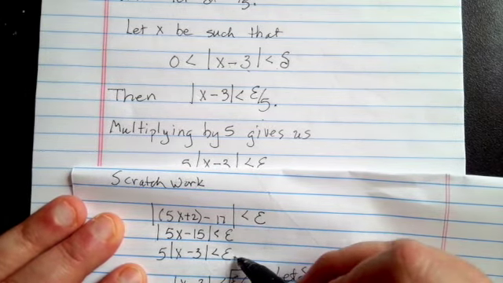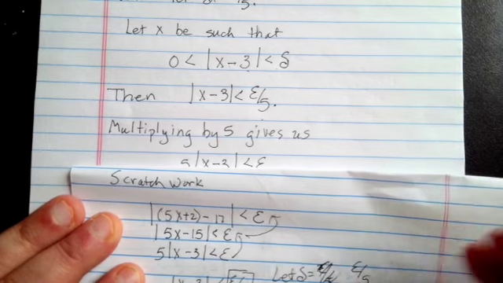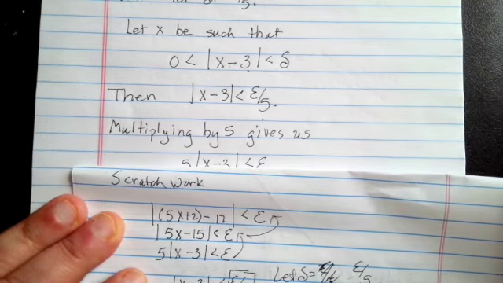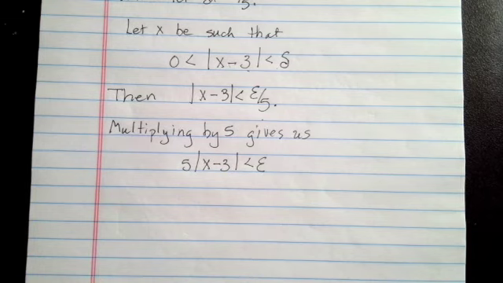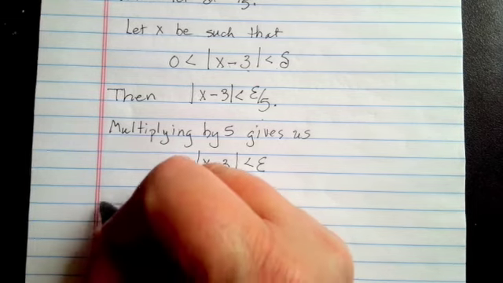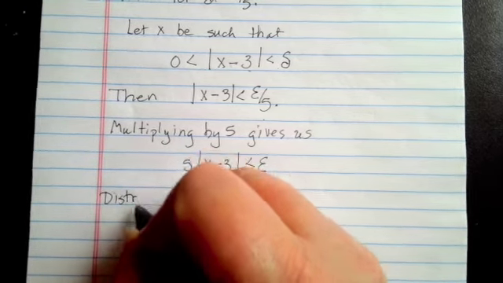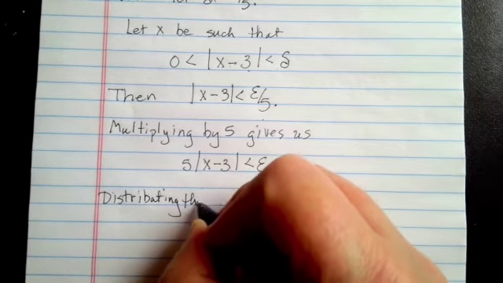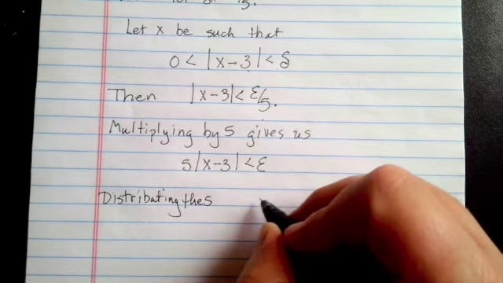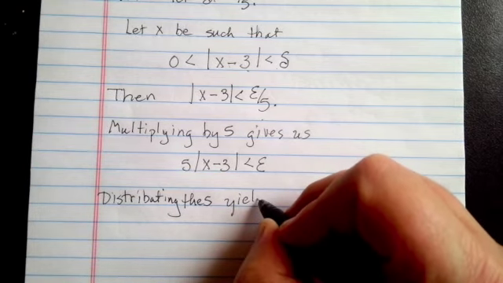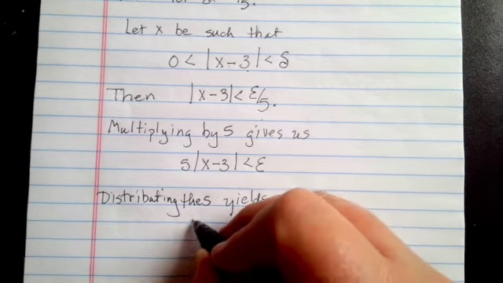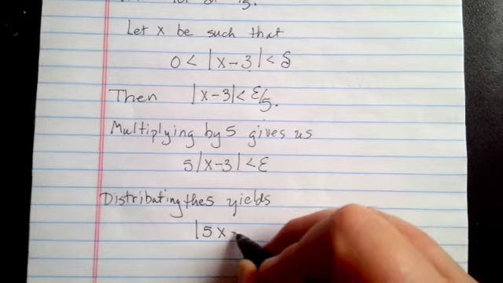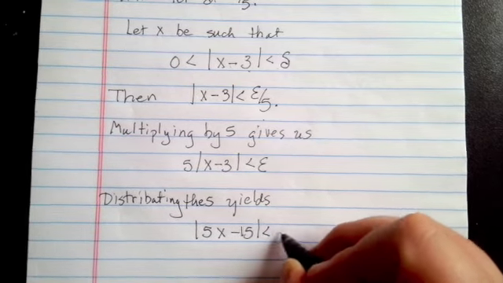Now we just need to go back up to here and then up to here, and we will essentially be done. So distributing the 5 yields the absolute value of 5x minus 15 is less than epsilon.